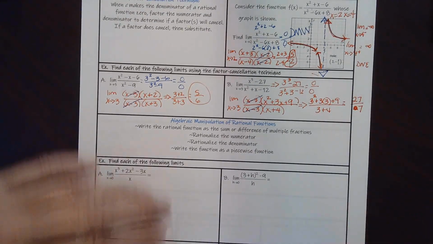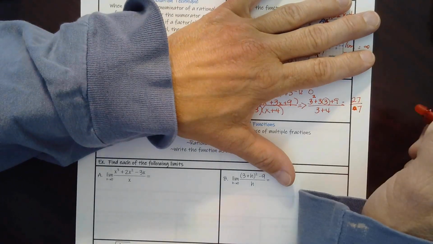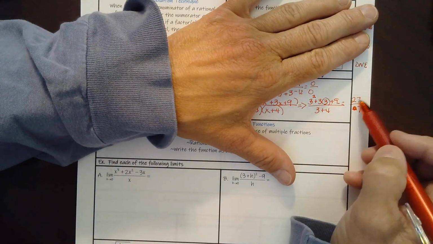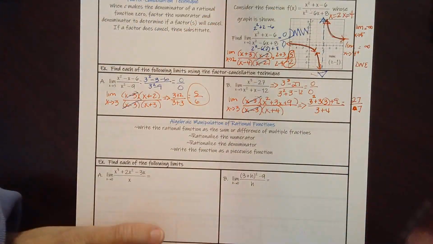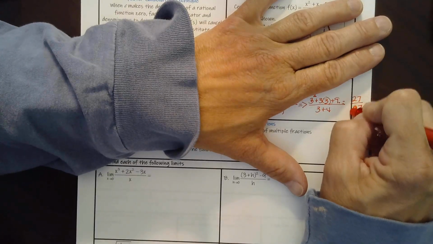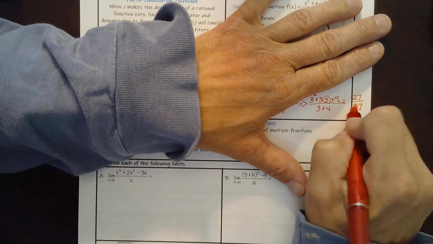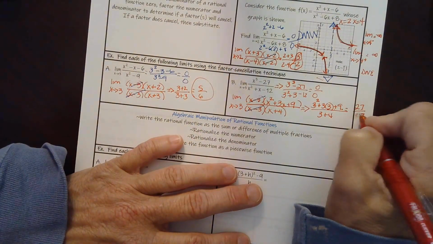That's not correct. That's not right at all. Or is it? I have 9 plus 9 plus 9. Yeah, that's 27 divided by 7, and that will not reduce. So there we go. I have 27 over 7, and that is your limit.